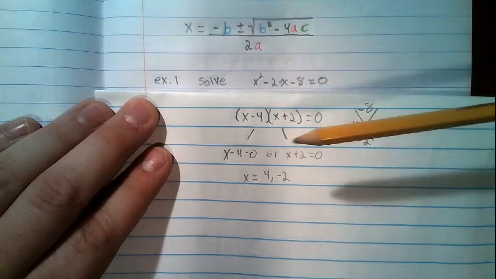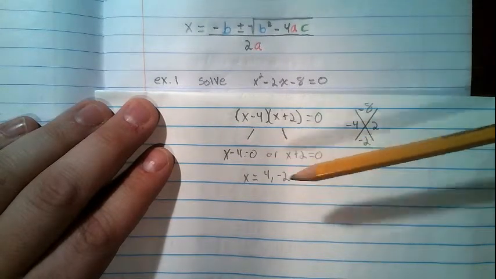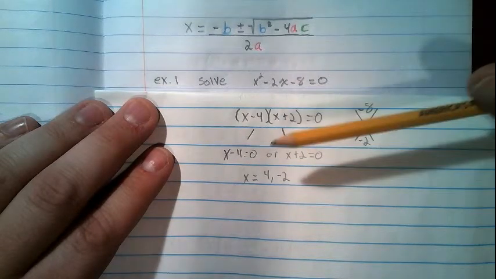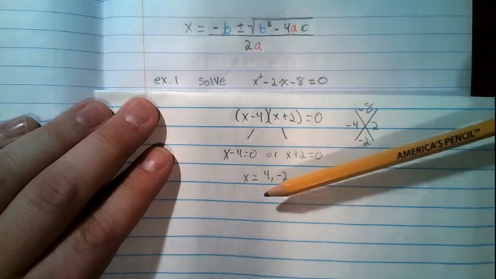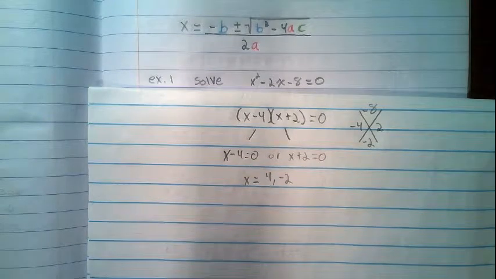No matter what method you use, as long as you're not estimating and you've done all the math correctly, you should get the same answer. So if I graph this, if I factor it, or if I use a formula, I should always get a solution of 4 and negative 2. So let's use the formula and see if that's what happens.